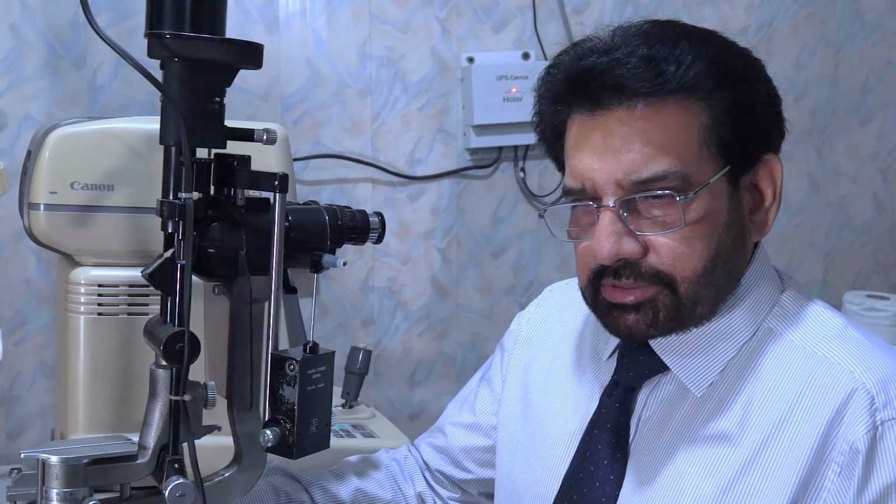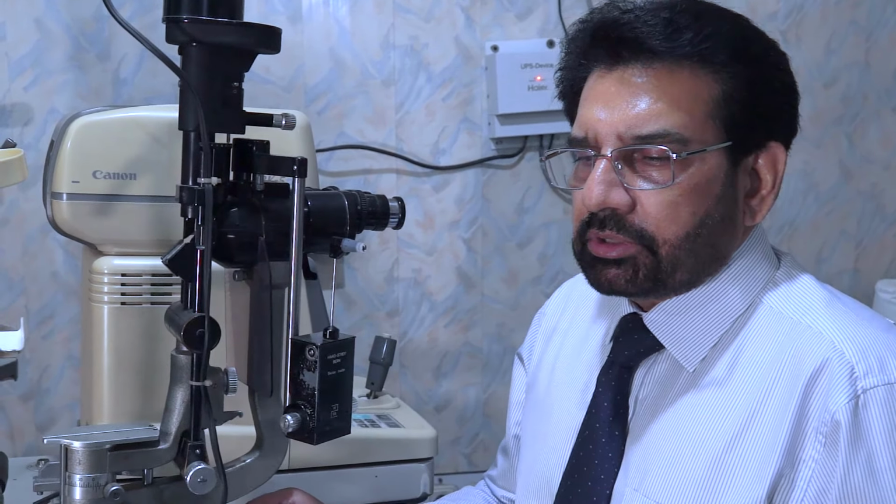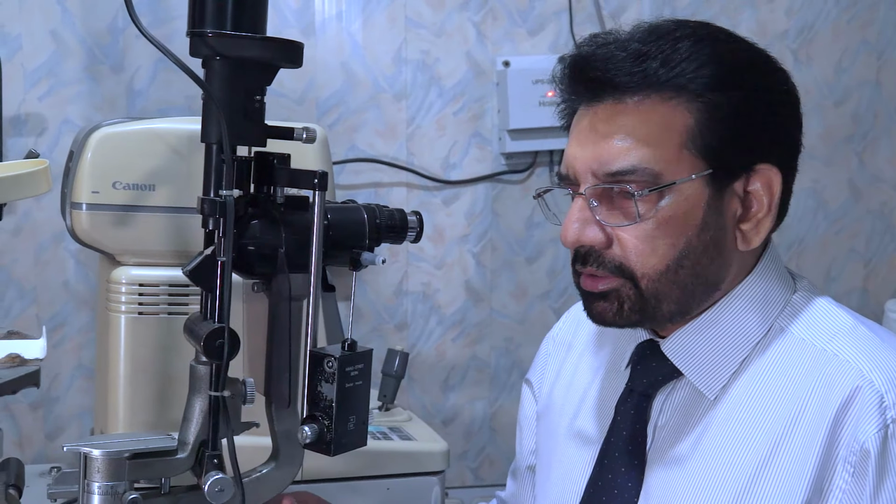This is called slit lamp examination, also called biomicroscopy. This is the most important equipment used in the ophthalmic examination for the diagnosis, and almost 90% of the diagnosis can be made from this examination with this machine.